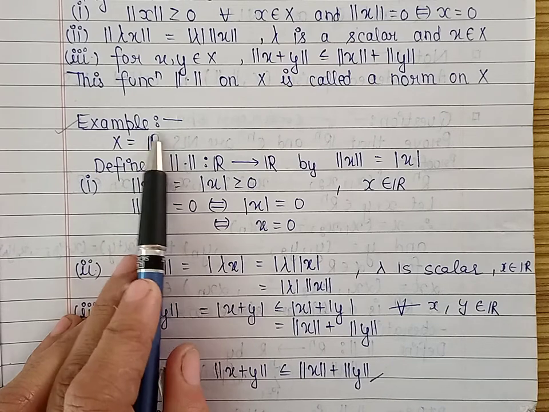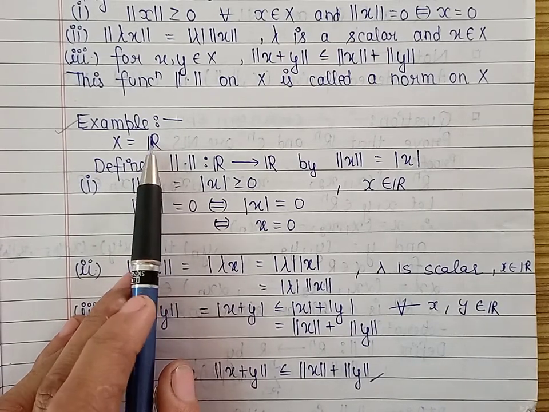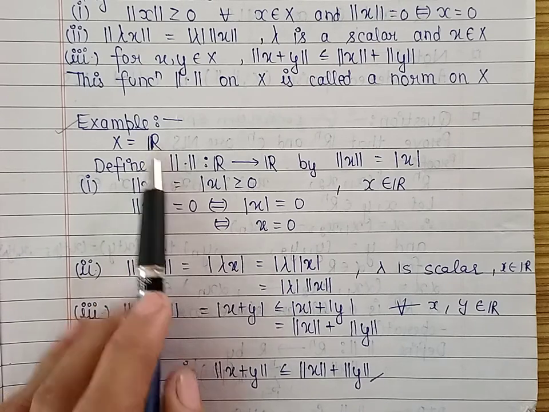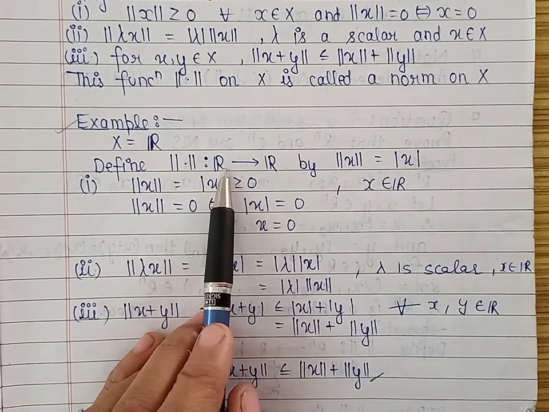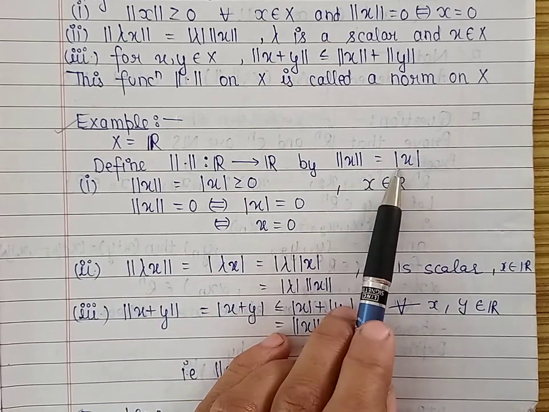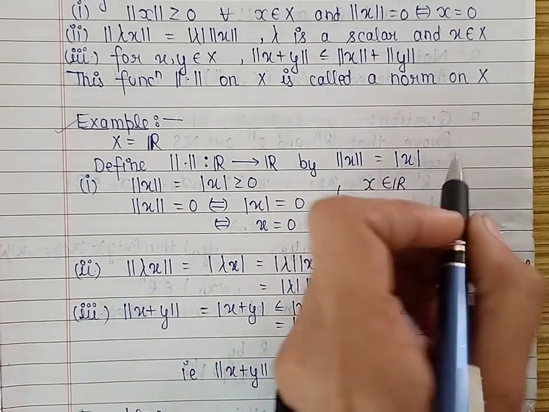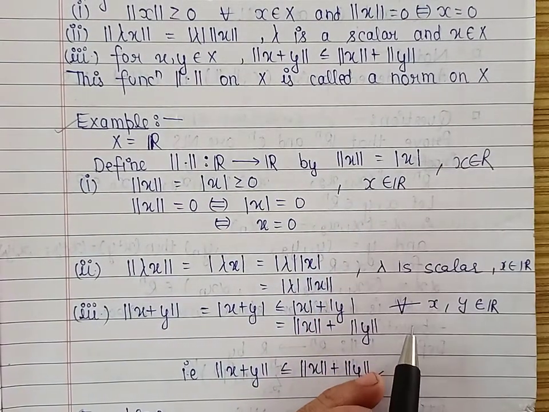In order to prove this, let us define norm on the set of real numbers. So let us define the function from the set of real numbers to itself by norm of x is equal to mod of x, where this x belongs to the set of real numbers.